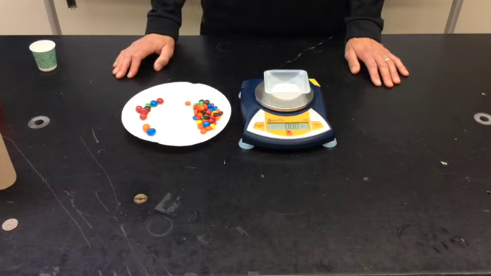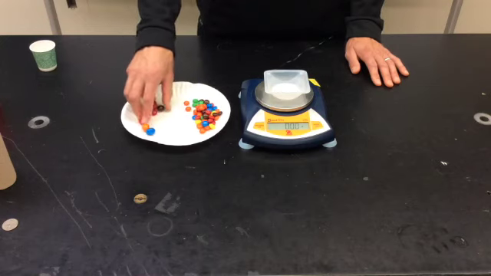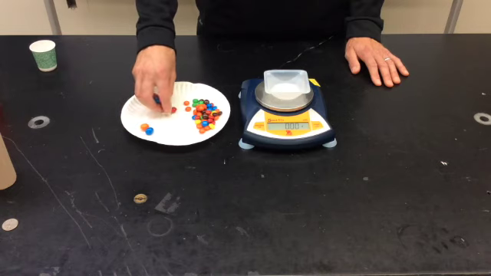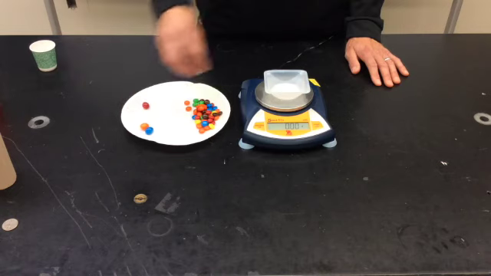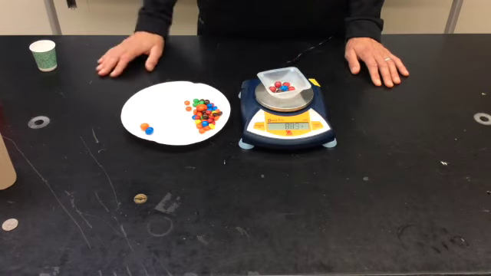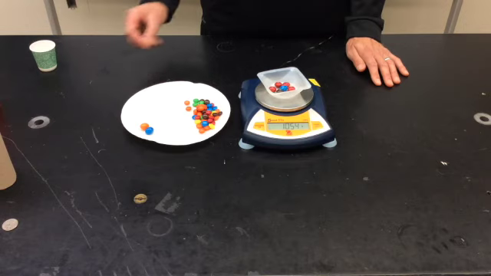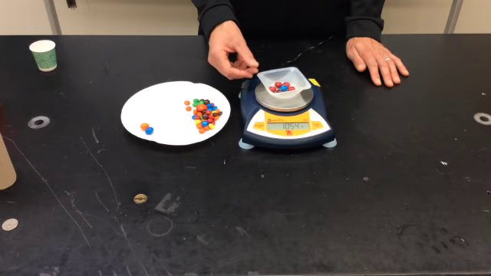We're going to repeat this process now for our peanut butter M&M isotope. The total mass of our peanut butter M&M isotope is 10.54 grams.